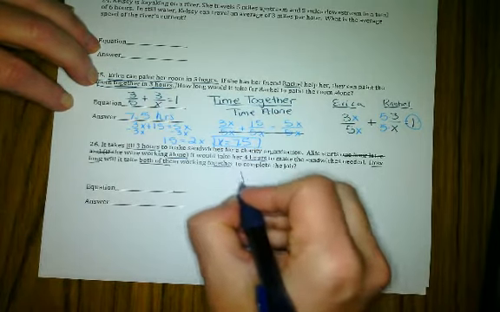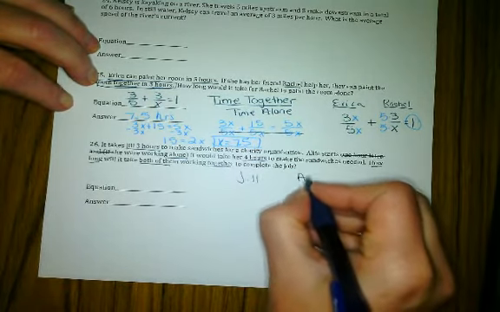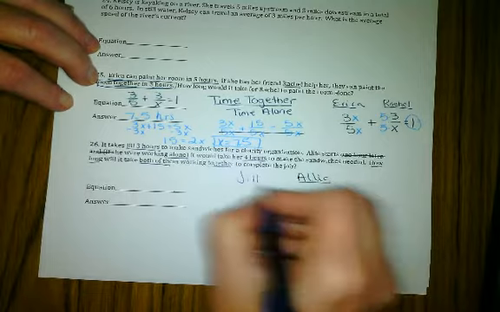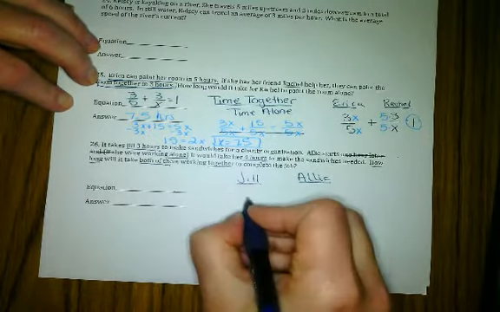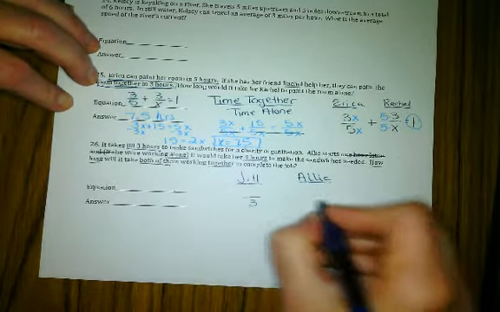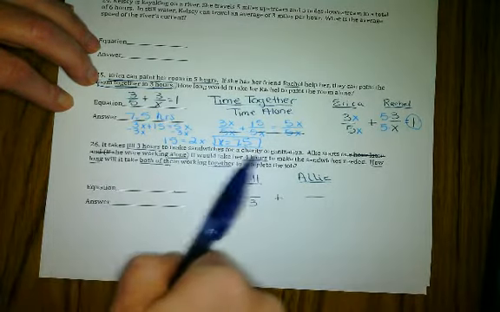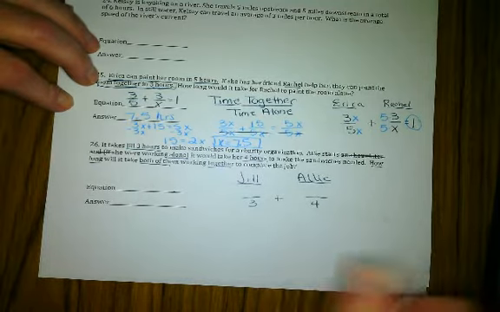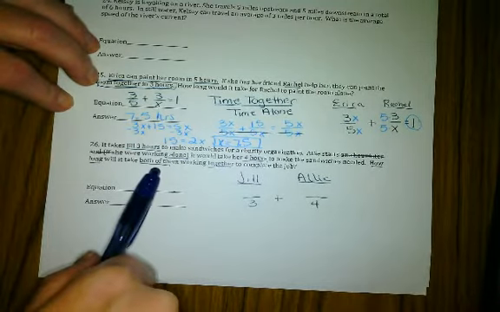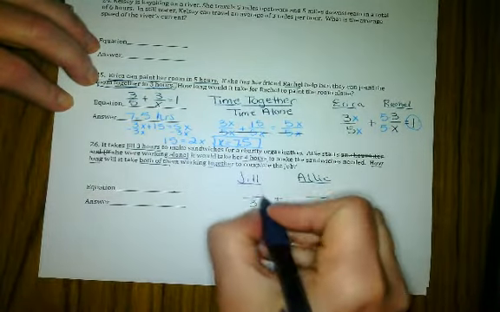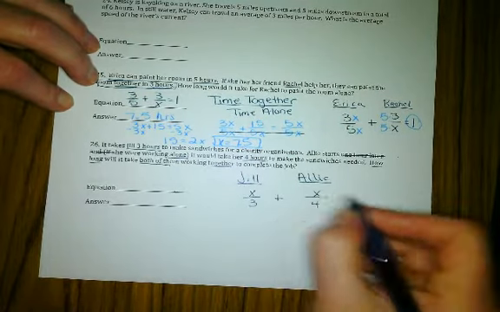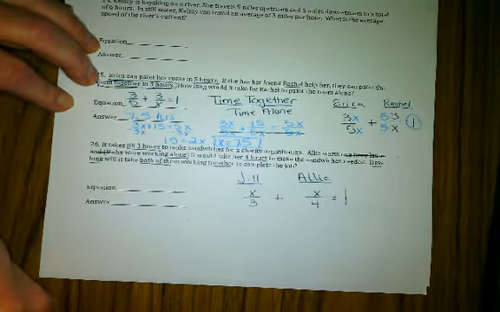I've got Jill, and I've got Allie. Now, Jill takes 3 hours working alone. Allie took 4 hours. And because I don't know how long it's going to take both of them to work together, I'm going to put an x on top, because I don't know yet. And again, they're doing one job. All of these will equal 1, all of them.